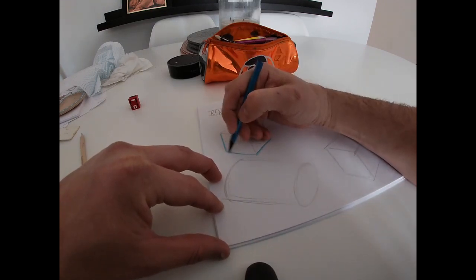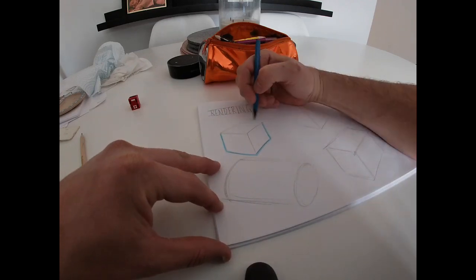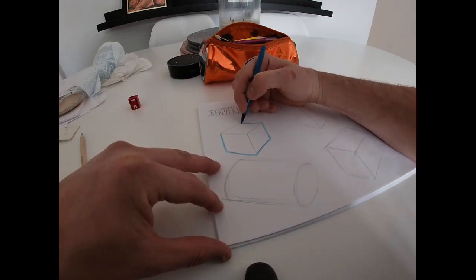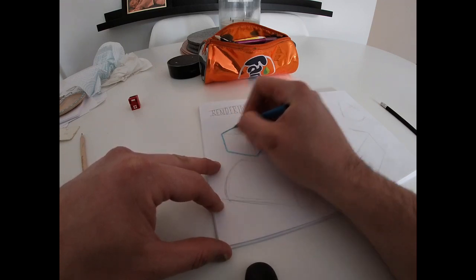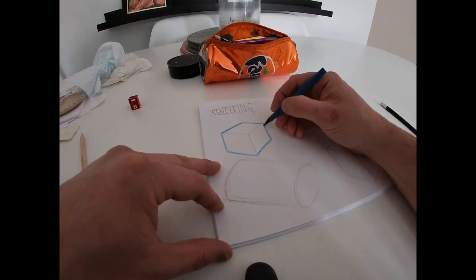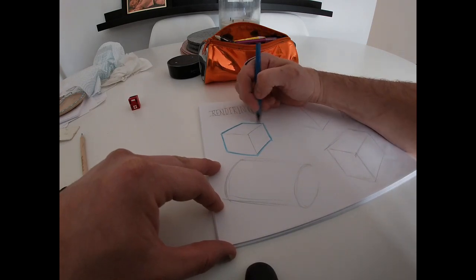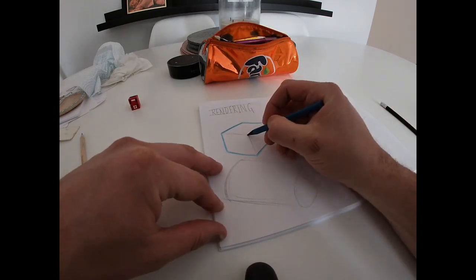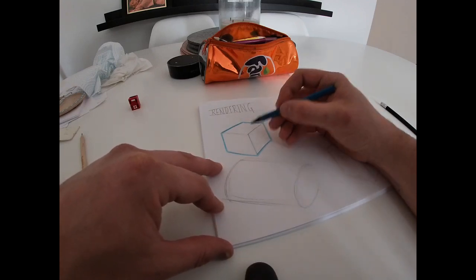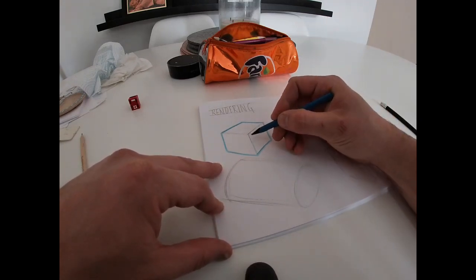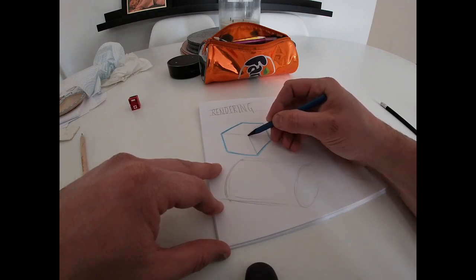Pressing really hard. Now the trick with rendering and shading is that you press hard with a pencil when you want it dark, and you press softly with a pencil when you want it to get light. Right, going over this. This side is going to be really dark. So try and hold your pencil slightly on its side, like so.